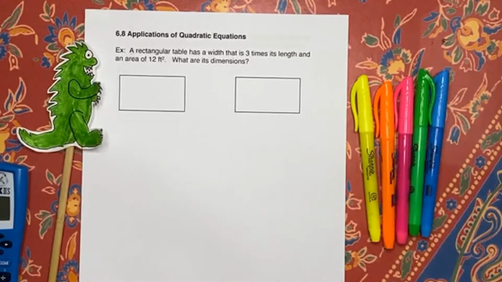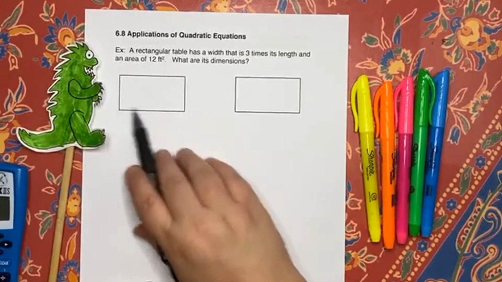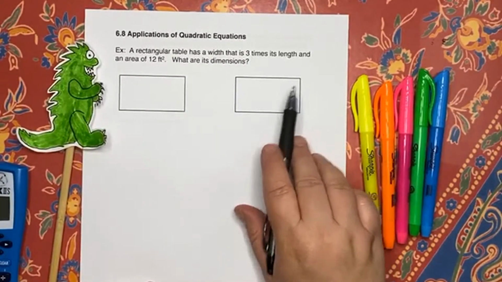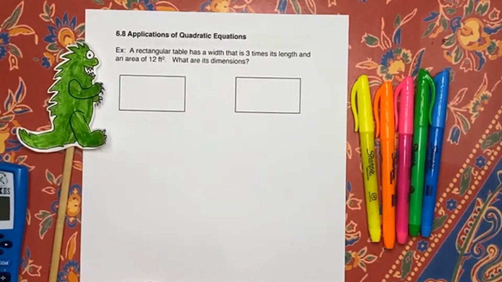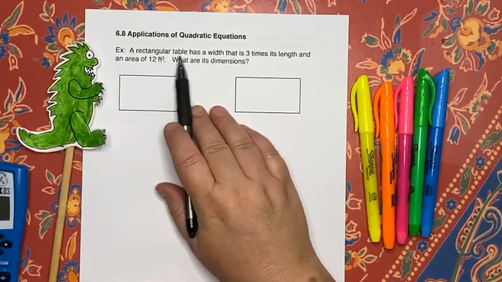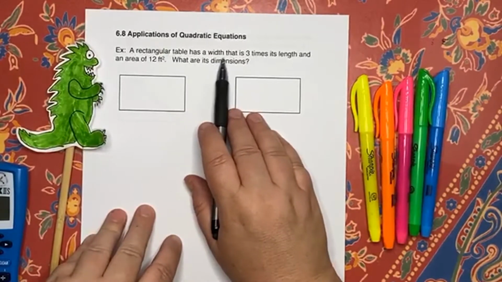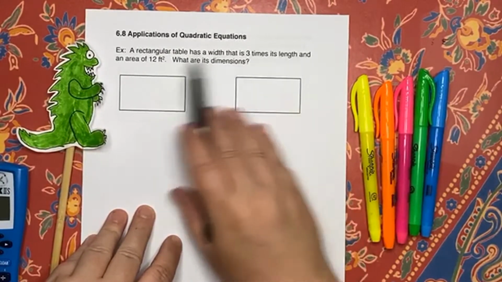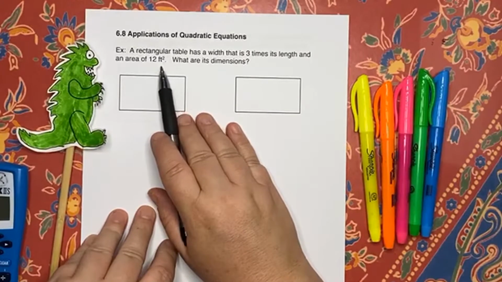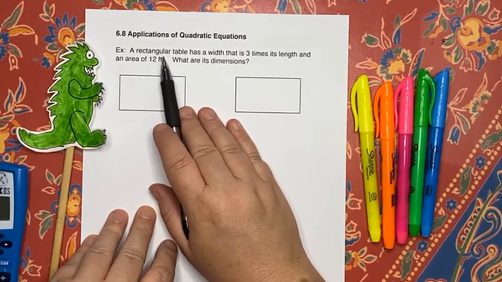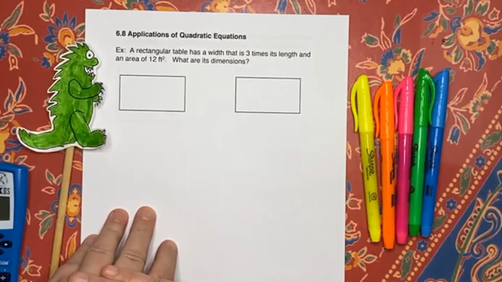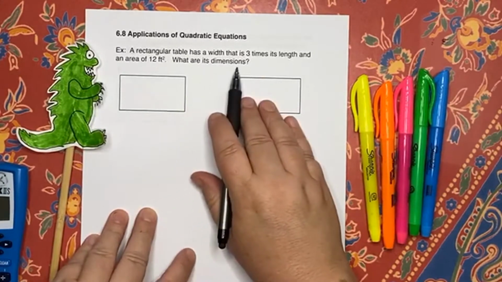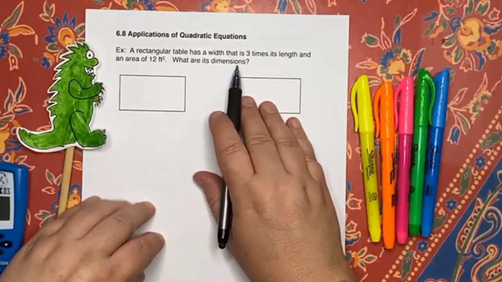So let's get started. So the first one, a rectangular table. You see, I've drawn one. In fact, I've drawn two. Wait till you see why. I'm a mammal that plans ahead. A rectangular table has a width that is 3 times its length and an area of 12 square feet. Notice that this is written feet squared, but you usually pronounce it square feet. What are its dimensions? So in other words, what's the width and the length?